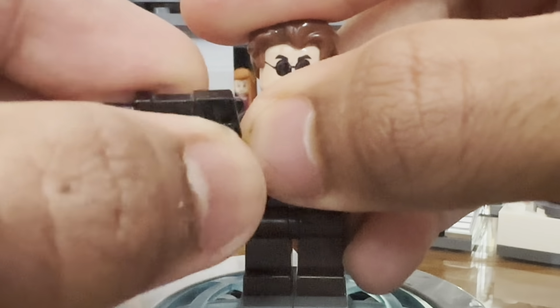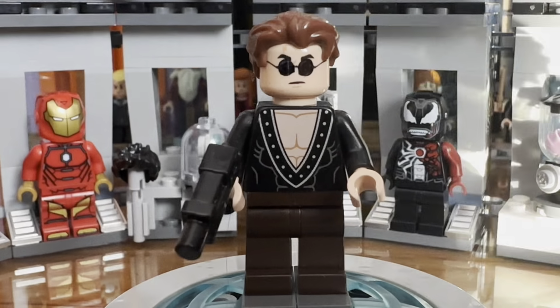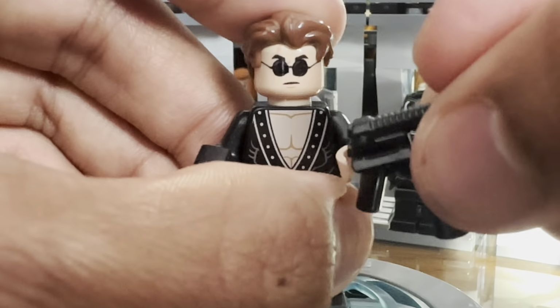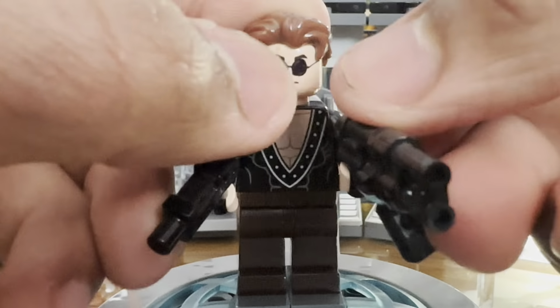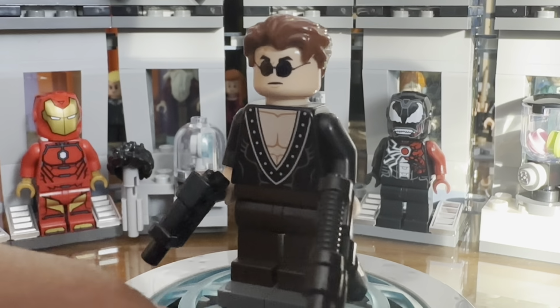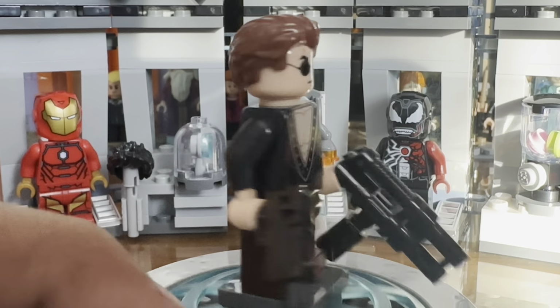And then, of course, I gave him some guns as well because he loves his guns. And overall, I think it is a decent representation. The only thing is, in my opinion, the face, which could have done a little bit more work. But I think for what I had, I definitely did a decent job there.